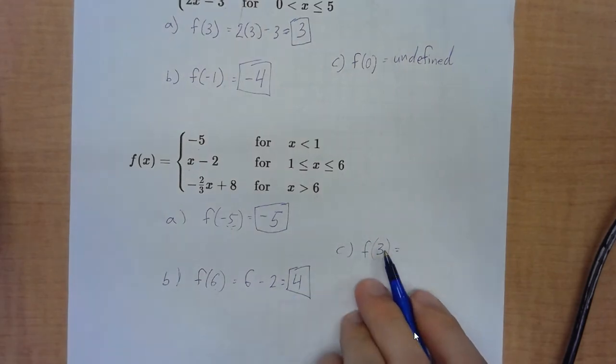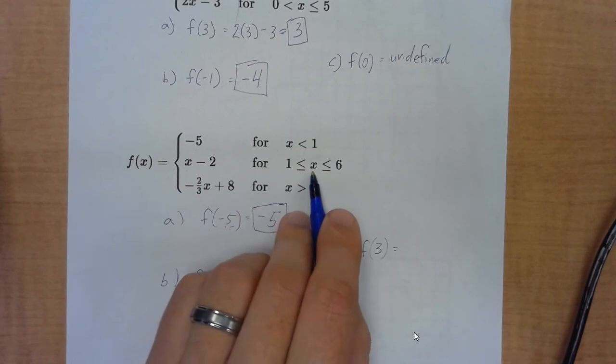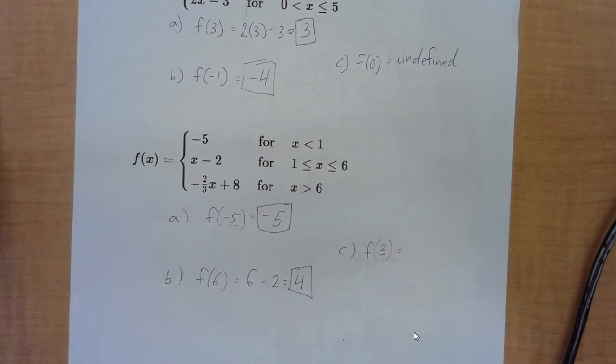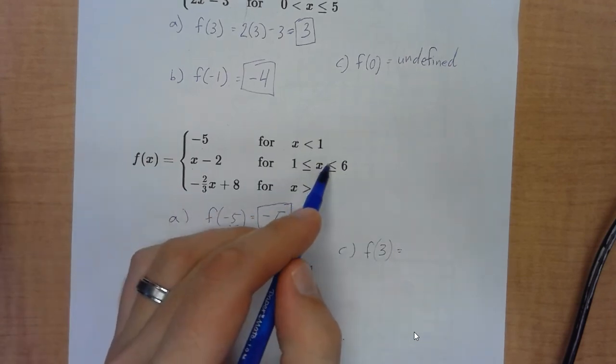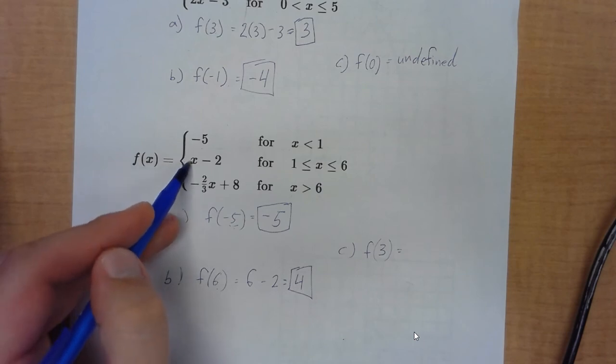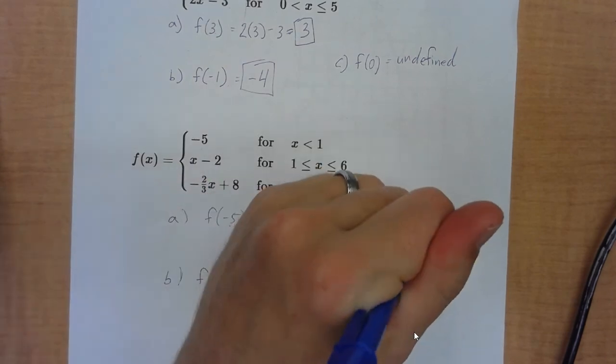And lastly, f of 3. Well, 3 is between 1 and 6, so I'm going to use the middle function yet again. 3 minus 2 is just 1.